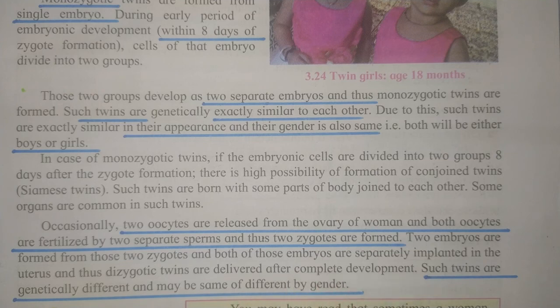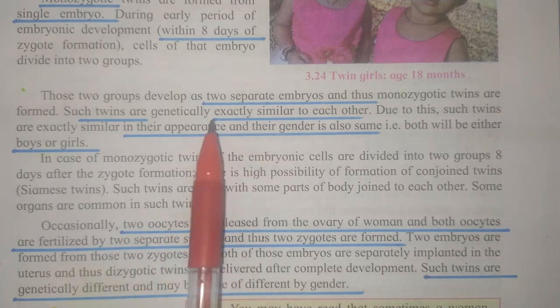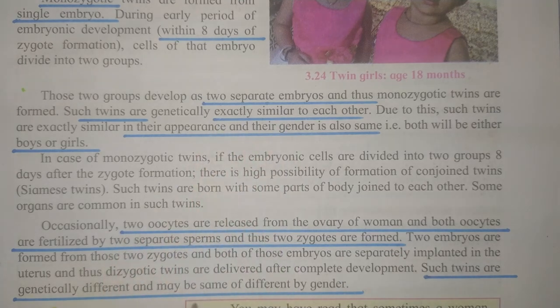Now look at something about these dizygotic twins. Such twins are genetically different. So they are genetically different, not genetically similar. They are genetically different and may be the same or different by gender. म्हणजे दोन्ही मुली असतील, दोन्ही मुलं असतील किंवा एक मुलगा आणि एक मुलगी सुद्धा असू शकेल. So here we come to the end of chapter number 3.